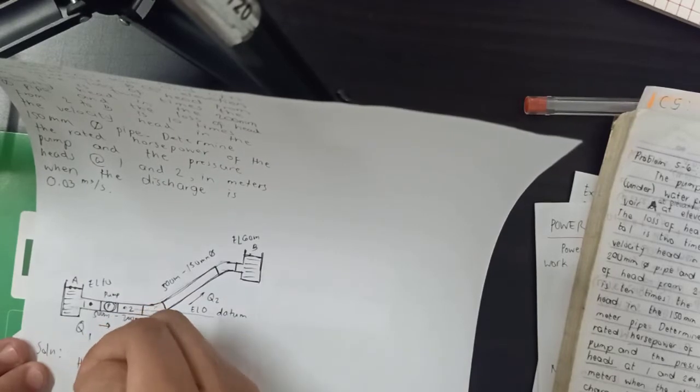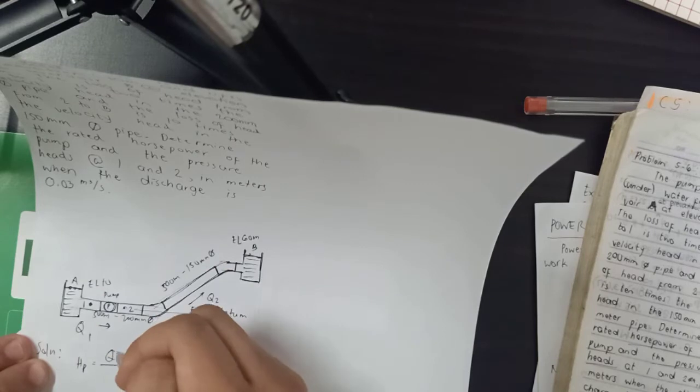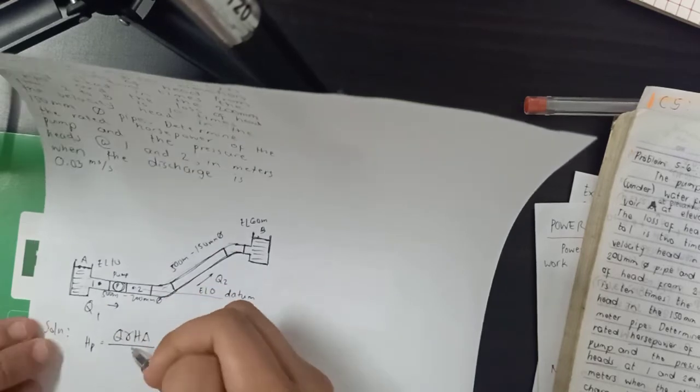So, HP would be Q times unit weight times HA over 746. So that we get HP directly.